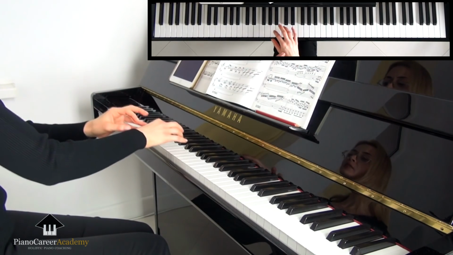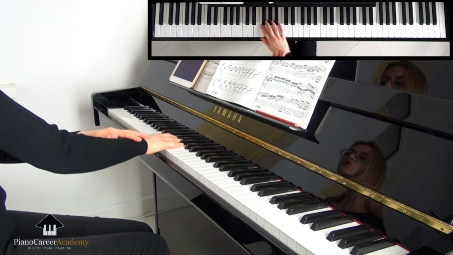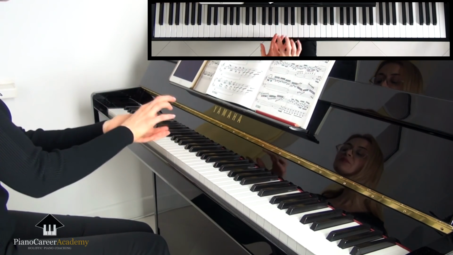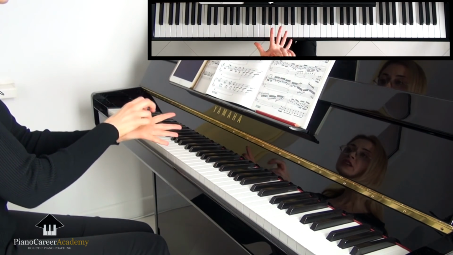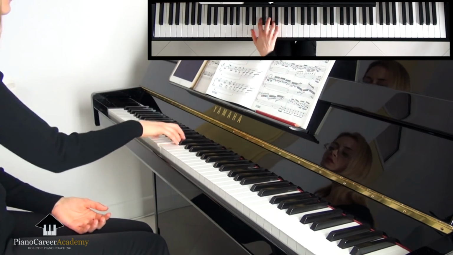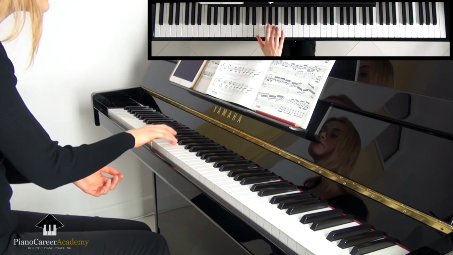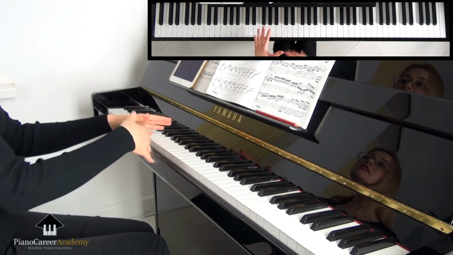Here again, from a technical point of view, it's important to not feel any tension in your arms, to lead with your arm and wrist, and at the same time your fingertips have to be very active, very precise. So finger articulation is very important here. You don't simply play like this, you know, they have to be very clear. After all, this is Bach, this is not impressionist music.